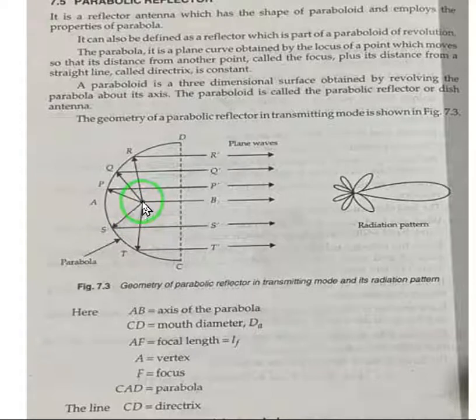At the focal point, the feed antenna has been installed. This feed antenna can transmit the signal, as shown, directed to the parabolic reflector, and that reflector reflects the component of the signal into the atmosphere. This is the radiation pattern of the parabolic dish, the parabolic antenna.